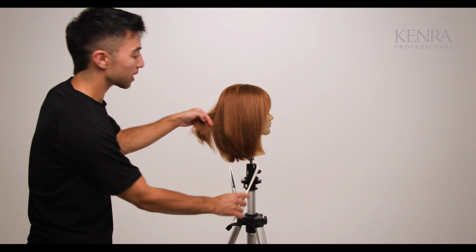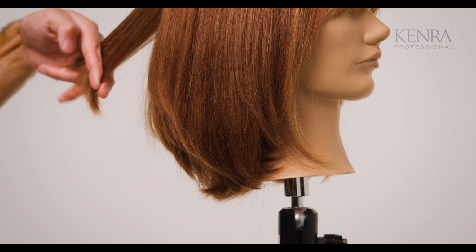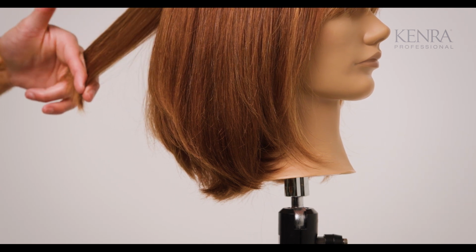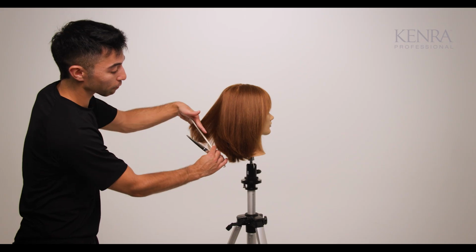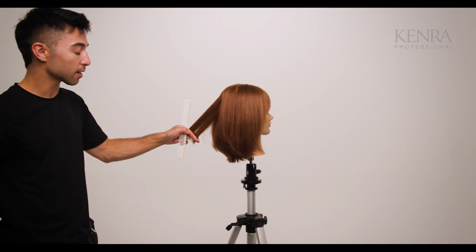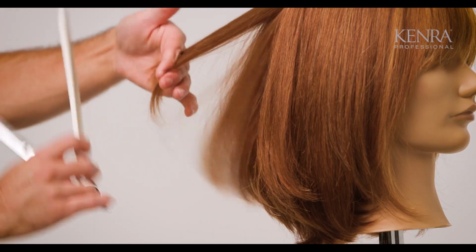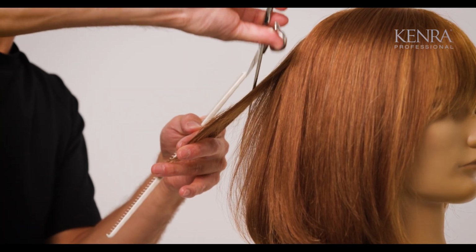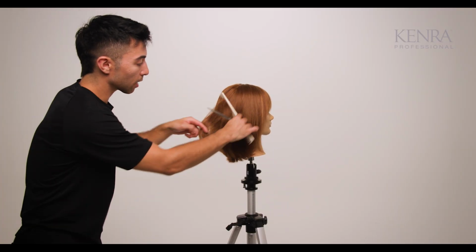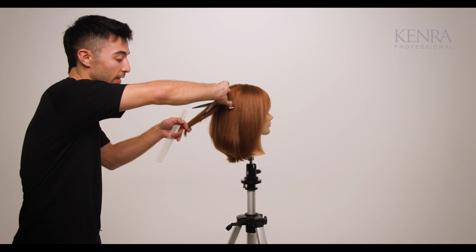So I'm going to start taking diagonal subsections within the internal parts of the hair, taking small sections that mimic what we cut at the start of the shape. So we graduated the shape by holding it at 45 degrees. So that's where I'm going to hold the hair, and we're going to make our channel cuts. Next section, and channel cut. And I'm just going to repeat this process until I've removed enough density that it feels light and airy.